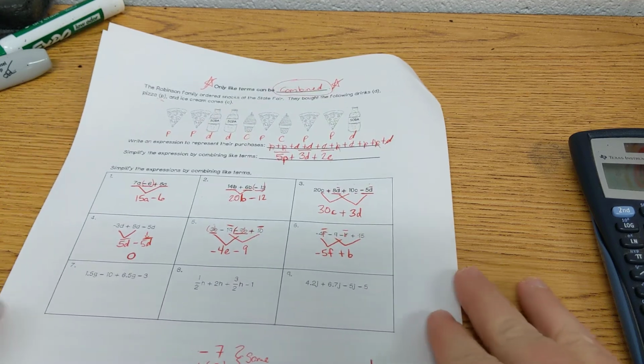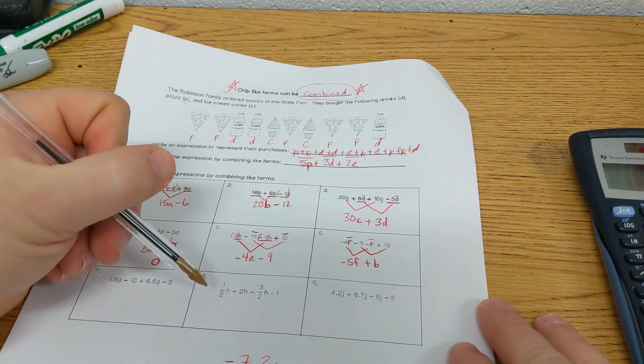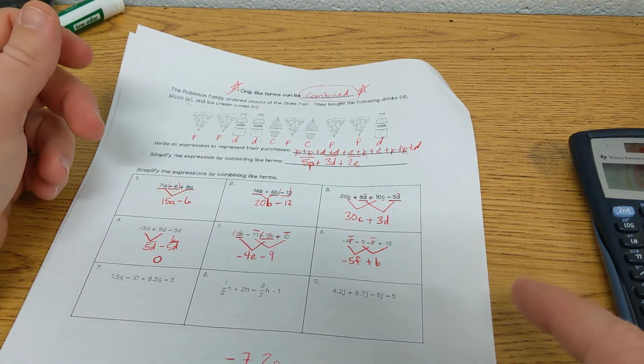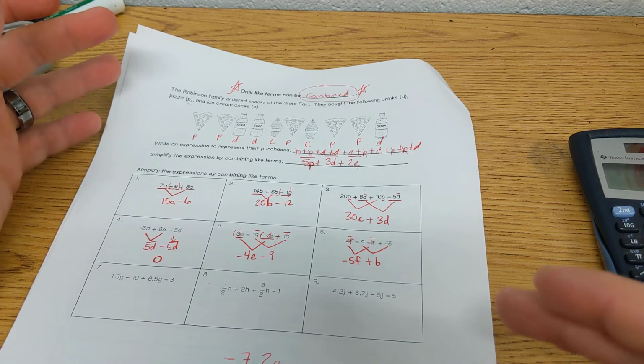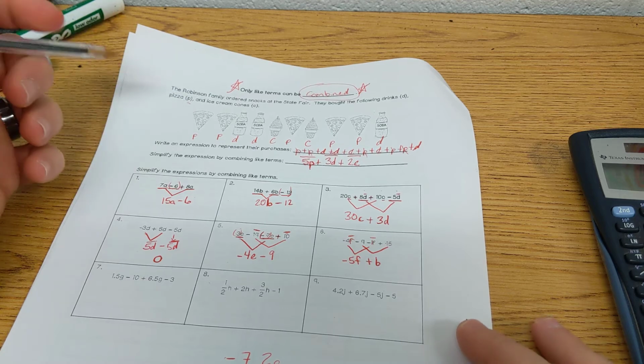All right, let's get down here to one with these fractions. Okay, we're just adding fractions. Let's look at number 8. Again, if you had trouble adding fractions, by all means, use your calculator. We're just going to do it the same way.